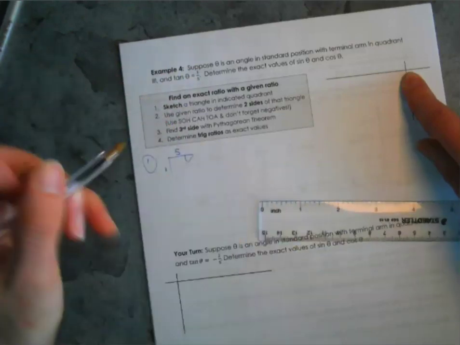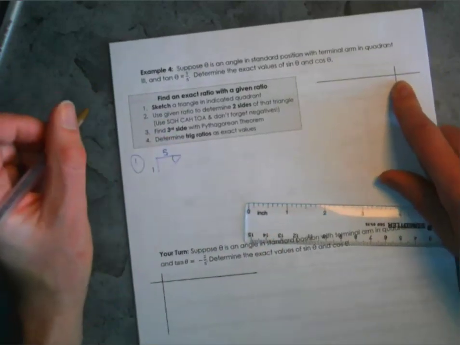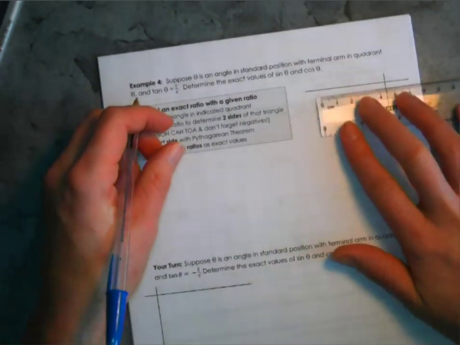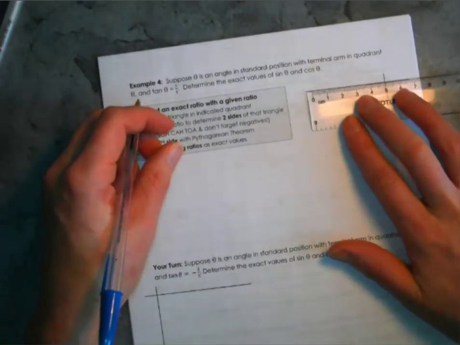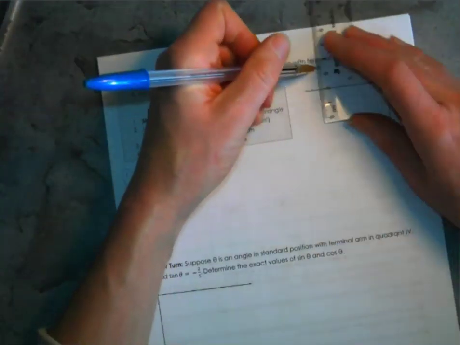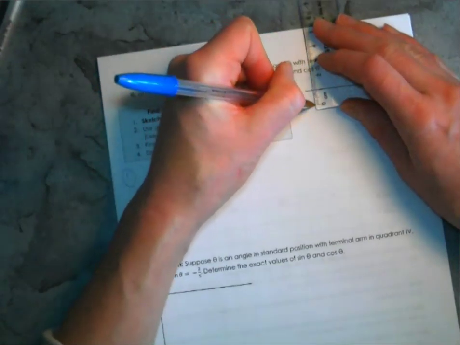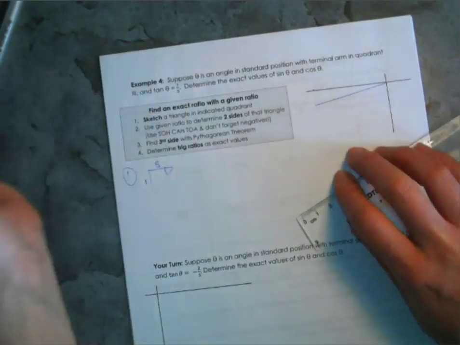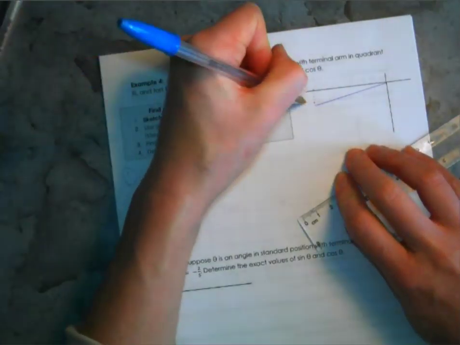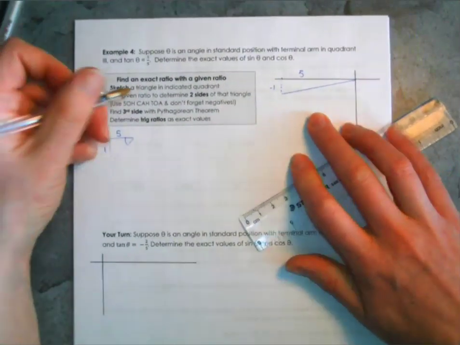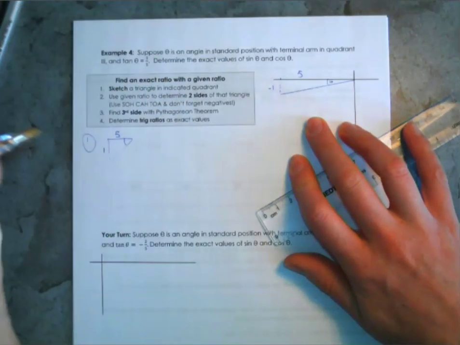So now I know my x and y values, and so now I can draw a more accurate, to scale drawing of this thing. So I'm going to go 5 centimeters for 5 on the x, and then I'm going to go down 1 centimeter for the y. And then I'm just going to connect that back to the origin. So there's my terminal arm. Okay, and then my y value is down here. It's -1. My x value is +5 up there. And this is where I have theta.